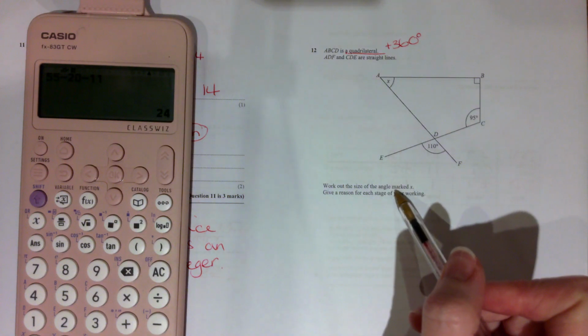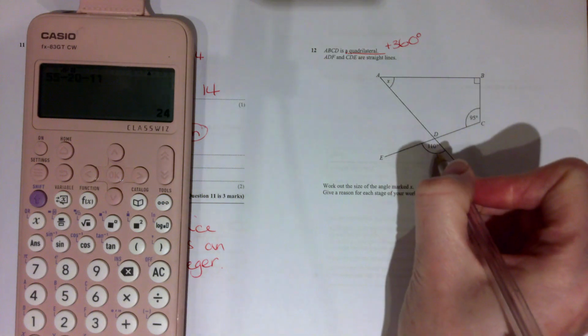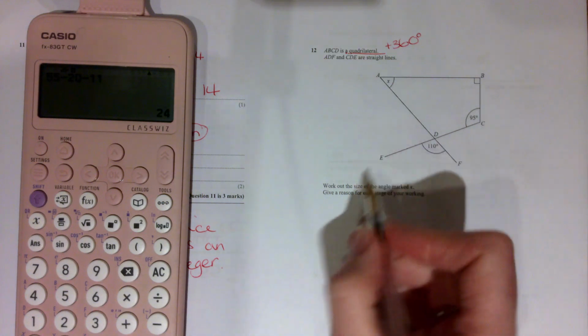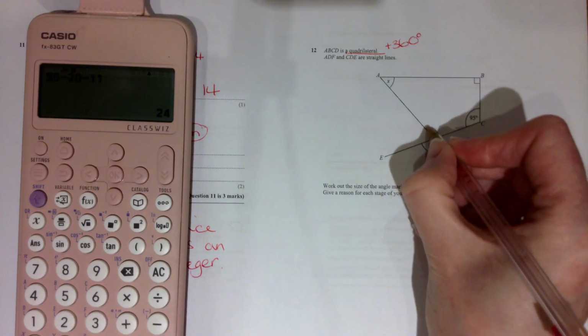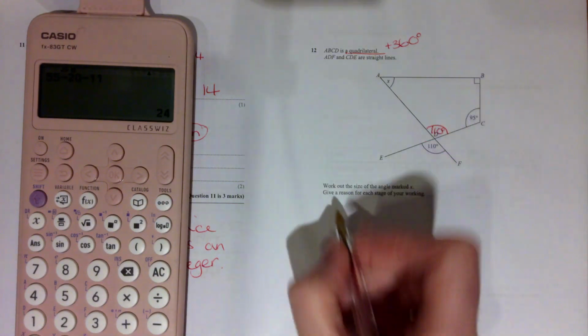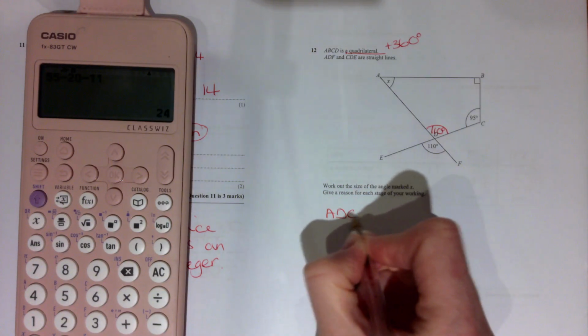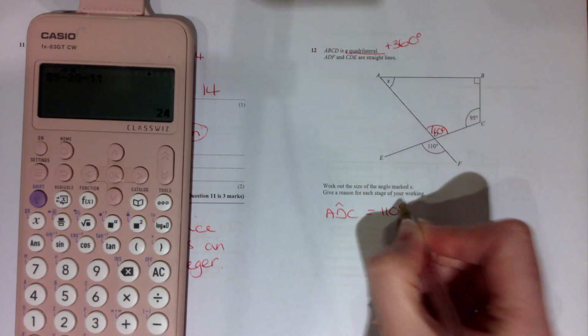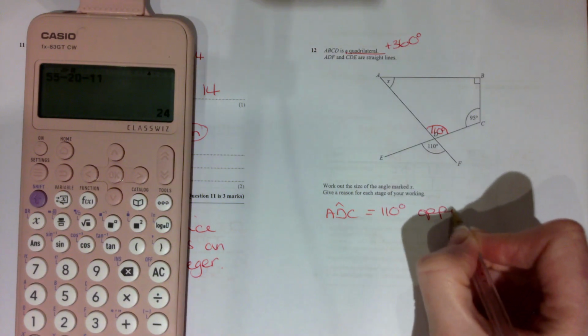Work out the size of the angle marked X, that's in here. This is 110. It says give a reason each stage, so this angle in here must be 110 degrees. So I'm going to say that angle ADC is 110 degrees because opposite angles are equal.